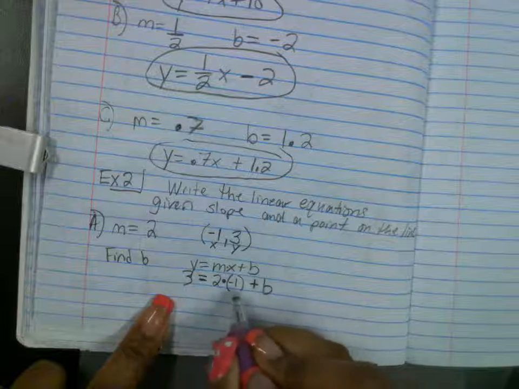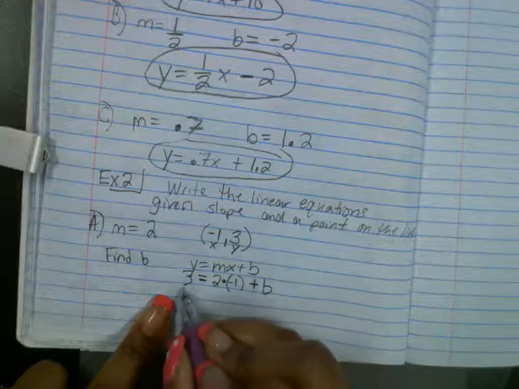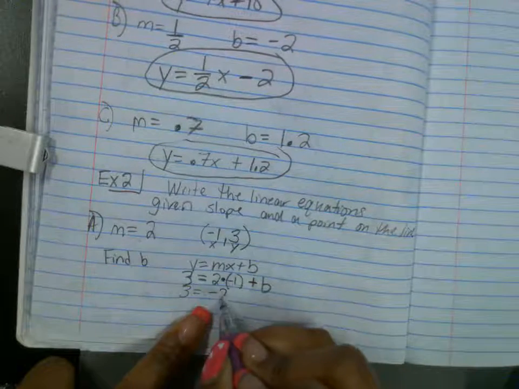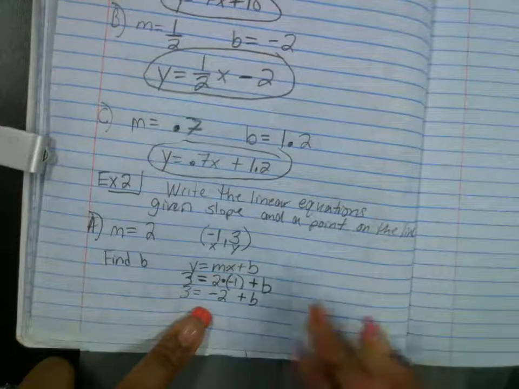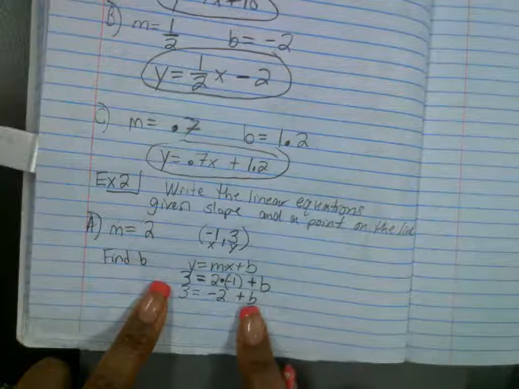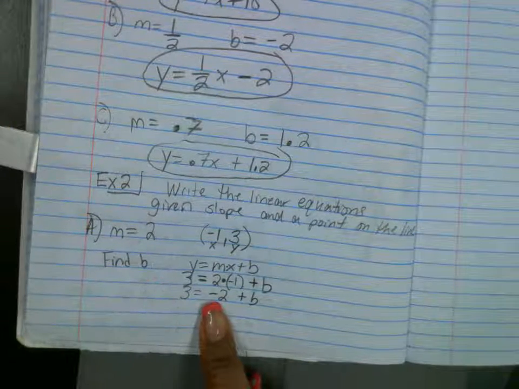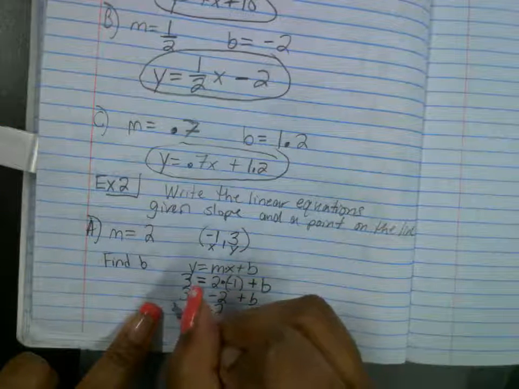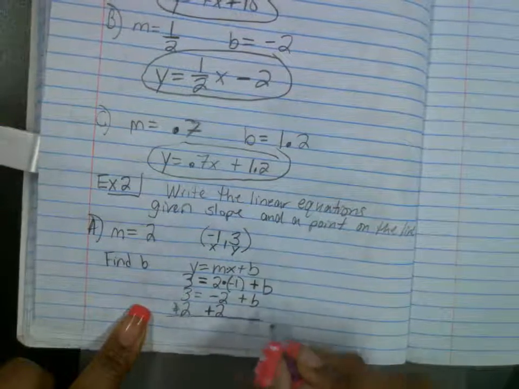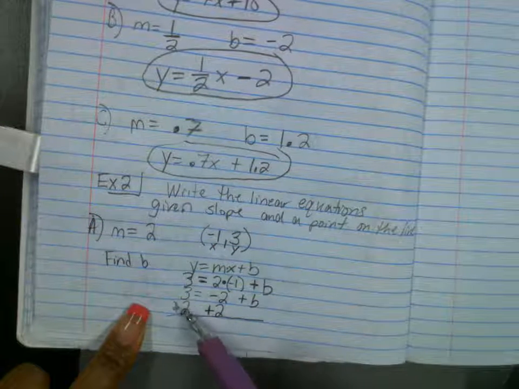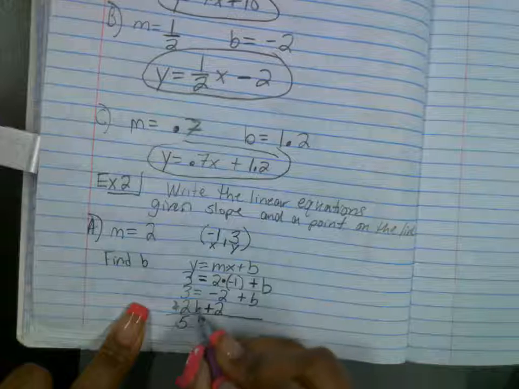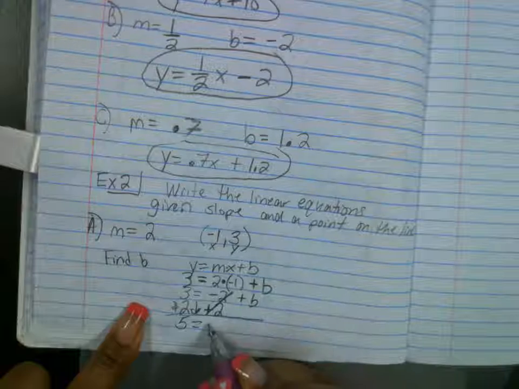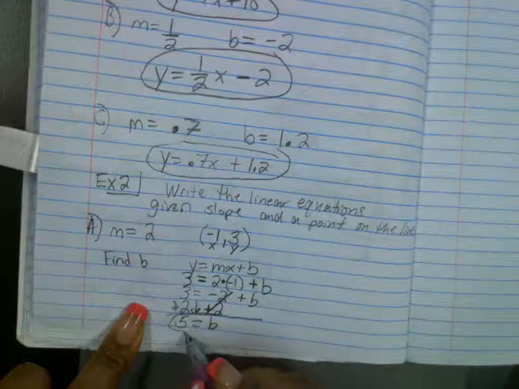All right, so here we're going to multiply this together. So bring this down. What's 2 times -1? -2. We got -2. Then we have plus b, okay? So now what do we do in order to get b by itself? How do we get rid of a -2? Okay, very good. Add 2 to both sides. On this side, what's 3 plus 2? 5. Here, this is 0. This is gone. And we're left with b. So now b is equal to 5.